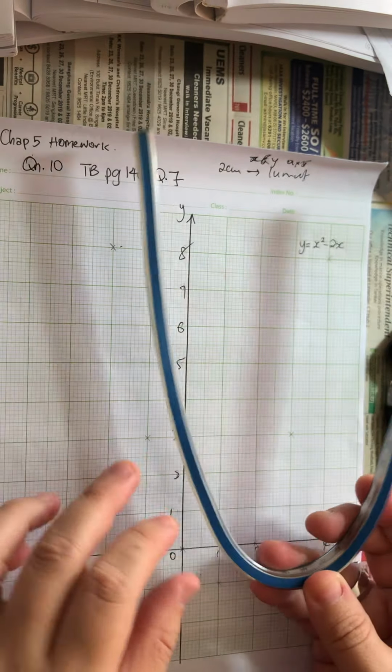So 0, 0 is one point, then 2, 2 is another point. So what do I do now? I draw a straight line through this, and that's all. As long as my straight line cuts the curve, I'm happy already, because I just want to know where they cut. So this is my line. I need to label it: y equals x.